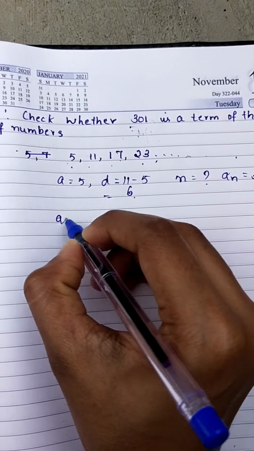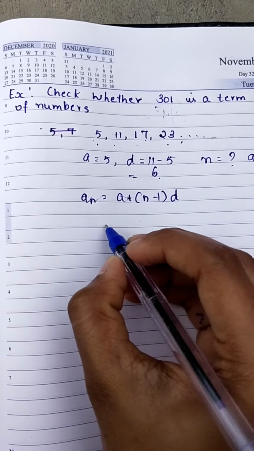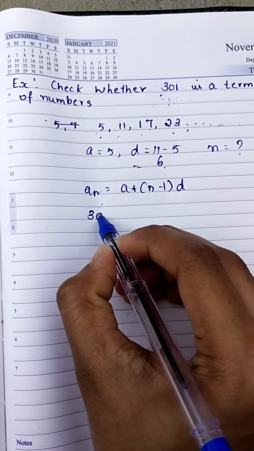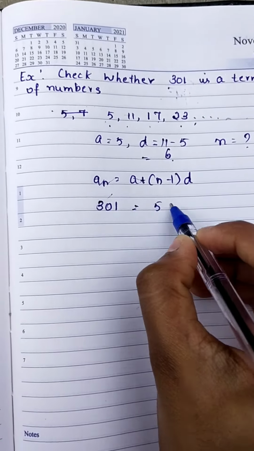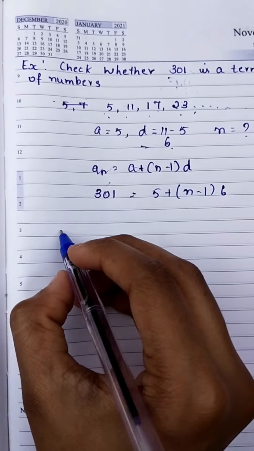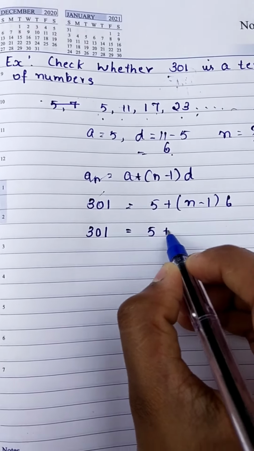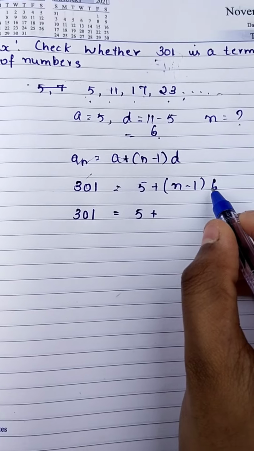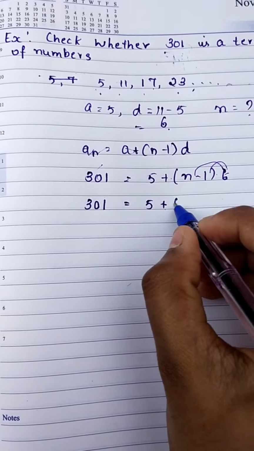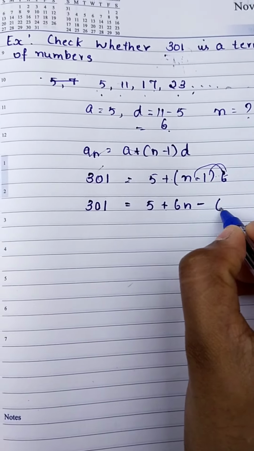Same rule: an = a + (n - 1) d. an is 301, a is 5, n we don't know, d is 6. So 301 = 5 + 6n - 6.